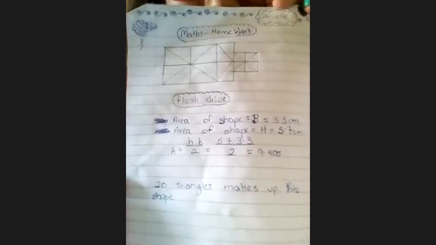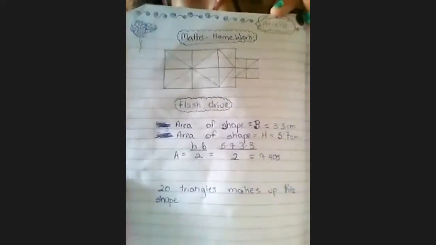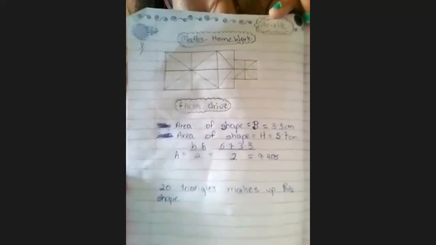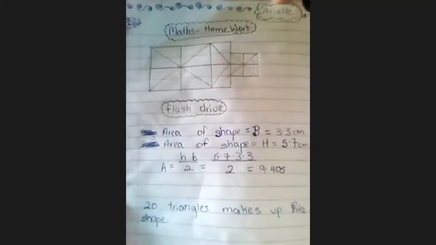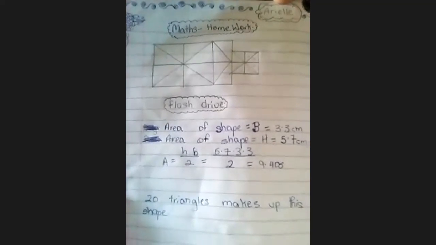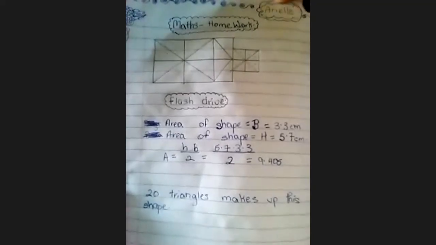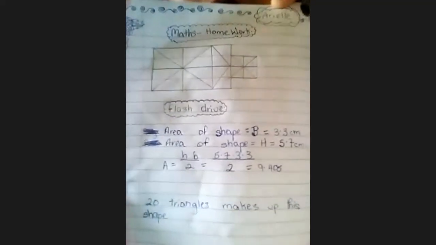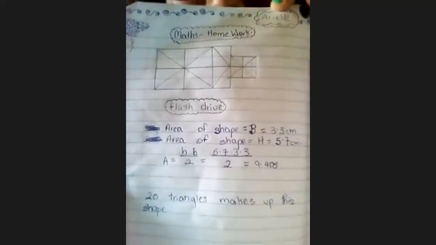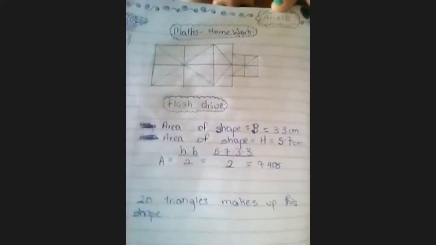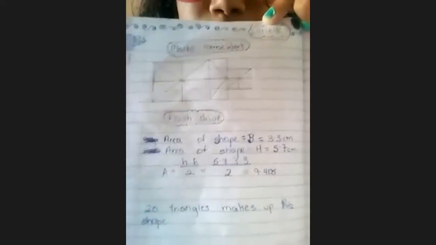I'm gonna erase this little model for a second. So, okay, height times base over. Oh, okay, I see. You were correct. I simply read your math a little wrong.